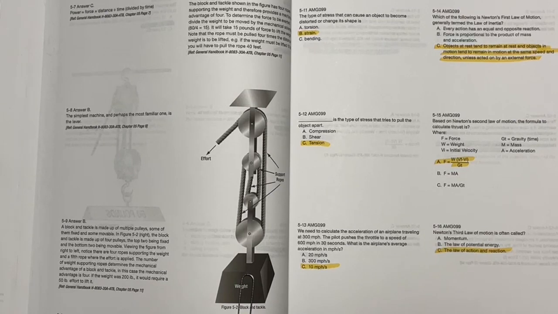5.13. We need to calculate the acceleration of an airplane traveling at 300 miles per hour. The pilot pushes the throttle to a speed of 600 miles per hour in 30 seconds. What is the airplane's average acceleration in miles per hour per second? A, 20 miles per hour per second, B, 300 miles per hour per second, or C, 10 miles per hour per second? The correct answer is C, 10 miles per hour per second.